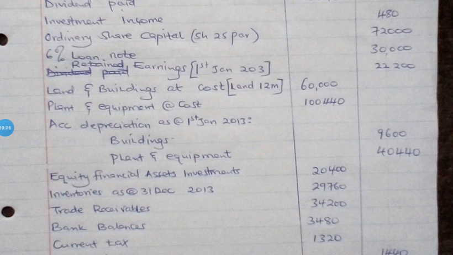This figure was revalued upward to, so on 1st January we are saying that the net book value for our buildings was 38,400. So let us be together, 38,400.